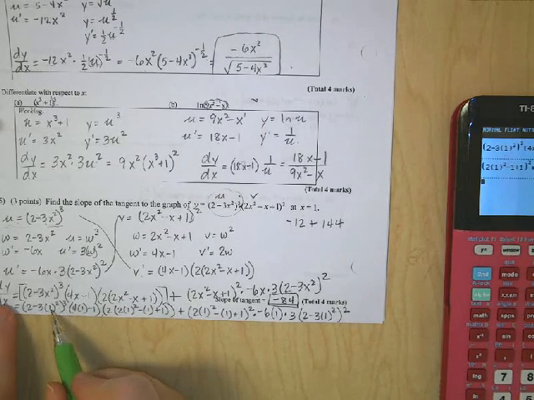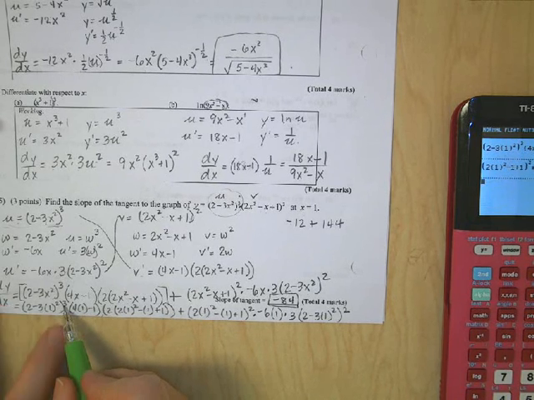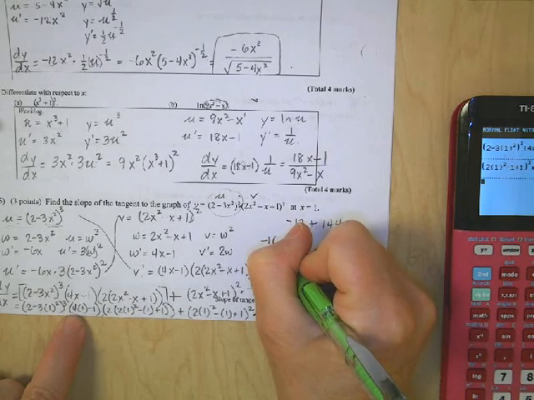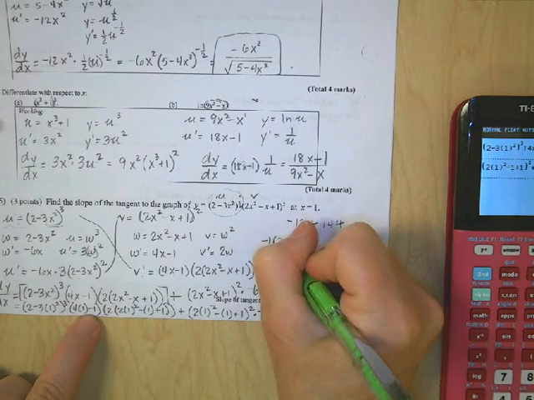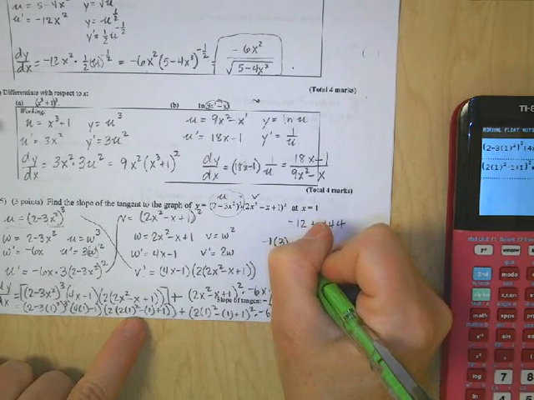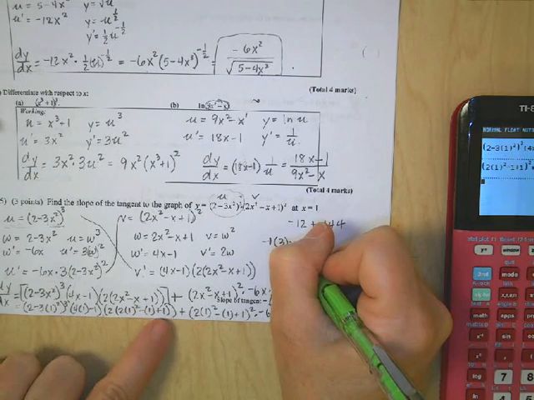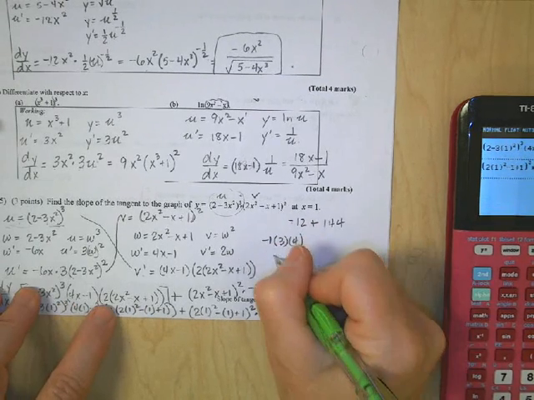So 1 squared is 1. 1 times 3 is 3. 2 minus 3 is negative 1. Negative 1 to the third power is negative 1. And then this part right here, 4 times 1 is 4. 4 minus 1 is 3. And then this part right here, 1 squared is 1 times 2 is 2. 2 minus 1 is 1. 1 plus 1 is 2. 2 times 2 is 4. Multiply those together, negative 12. Okay, so that looks good.